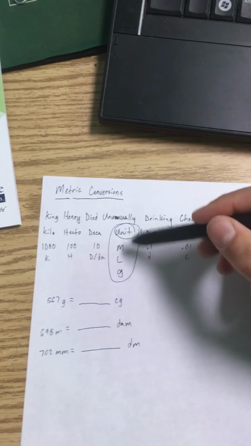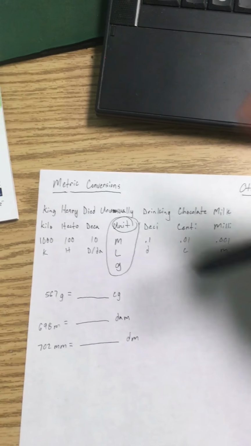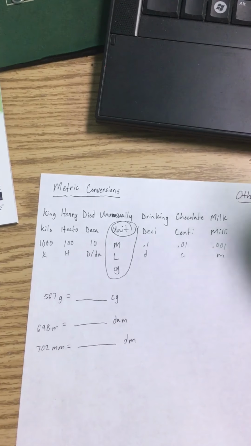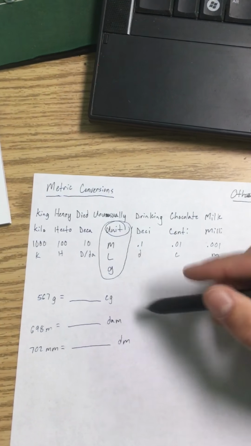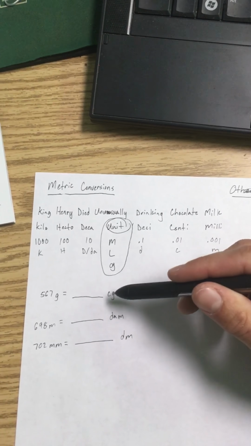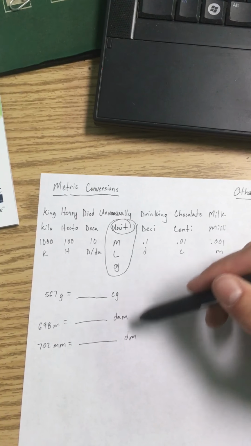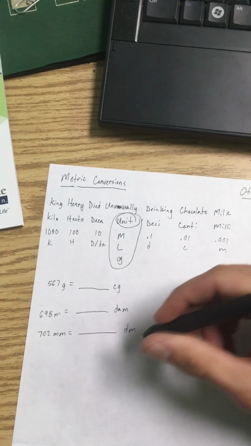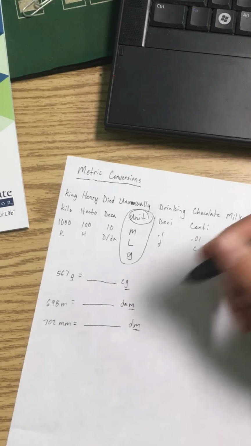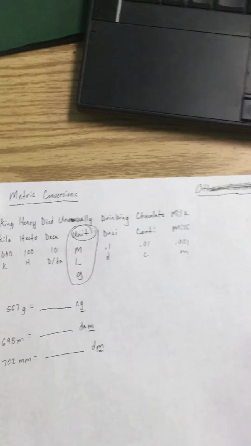If you have one letter in the symbol or abbreviation, that means you have meter, liter, or gram. That's what one letter stands for. If you have two or more, that means you have a prefix on it, like centigram, decameter, and decimeter. So you have the base units right here, and then you have the prefixes. You have to know where you're at on the chart so you can convert.